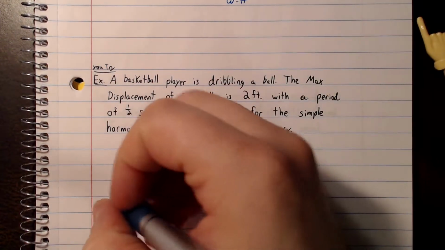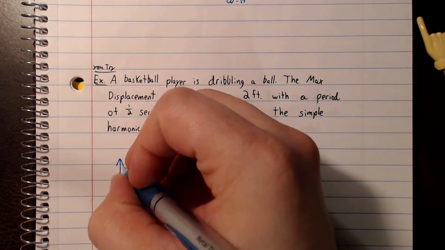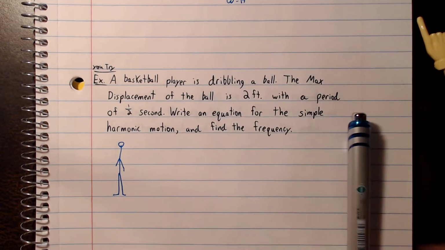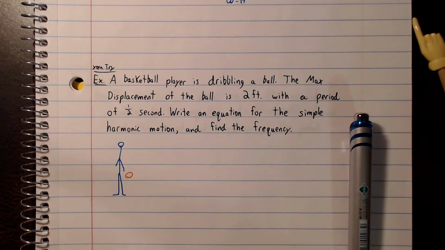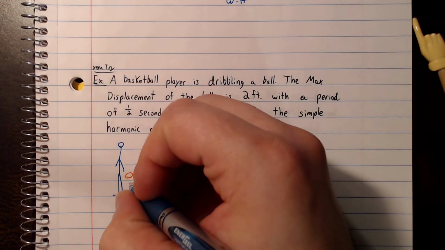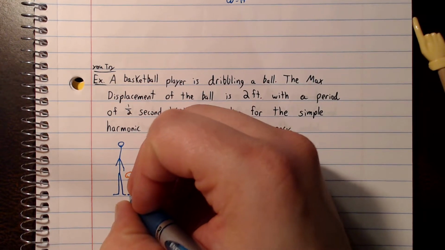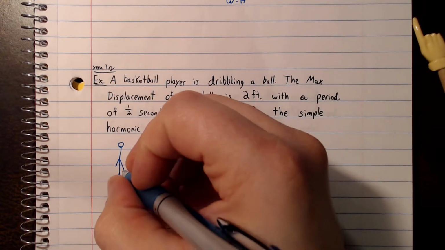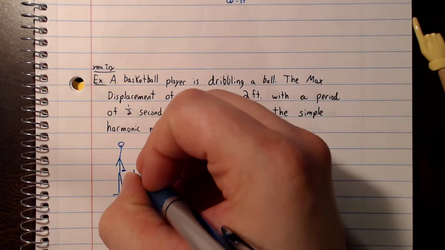Now, before I even finish the problem, just for those of you who are like, what's going on here? Okay, here's our basketball player. They're bouncing this basketball, right? And it says max displacement. So think, this ball's going down and hitting the ground, and then it's bouncing back up to the person's hand, right? Here's their hand, and then it's going to be bounced back down, and then it'll go back up, right?